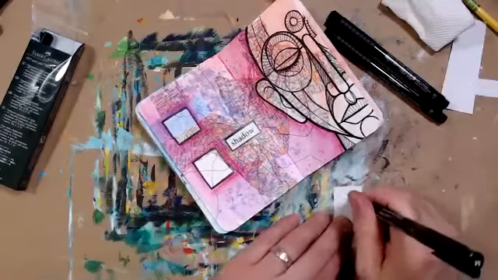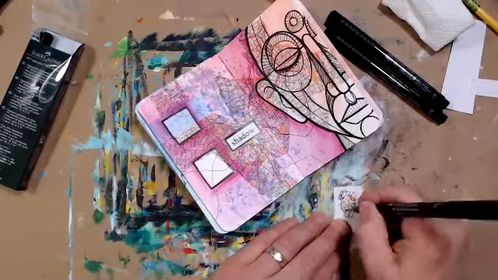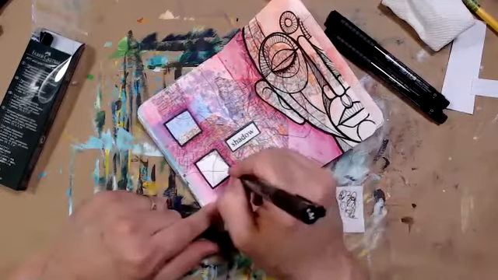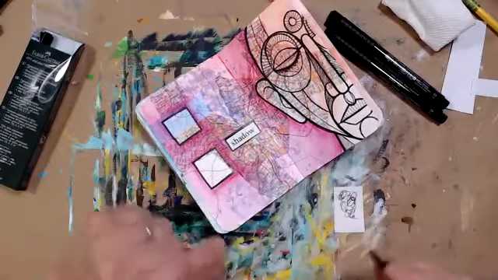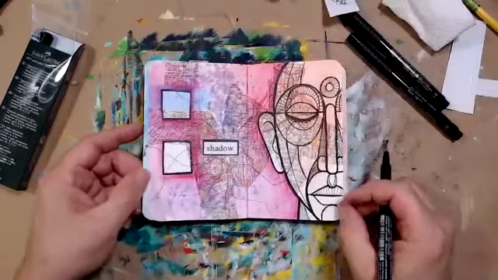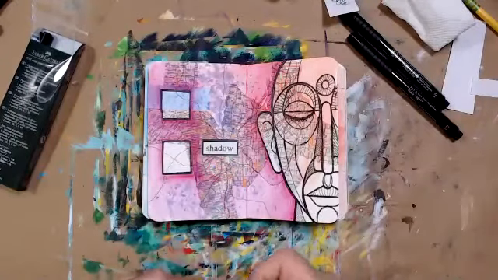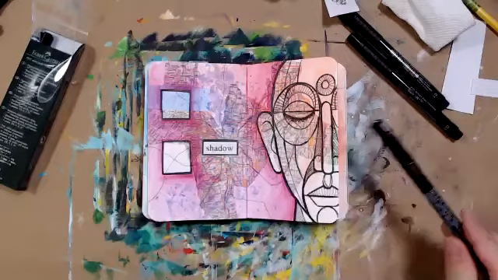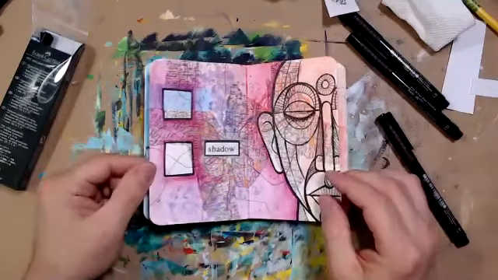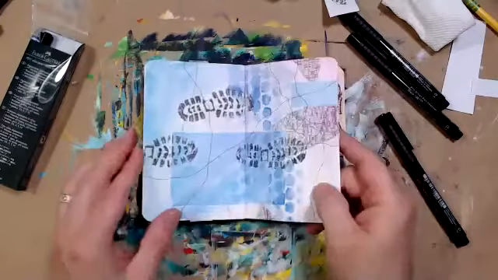Just take a scrap. There it goes. So this little spread starts to have a more finished feel, but it's not really finished. But you know, just thickening up some of those lines there.